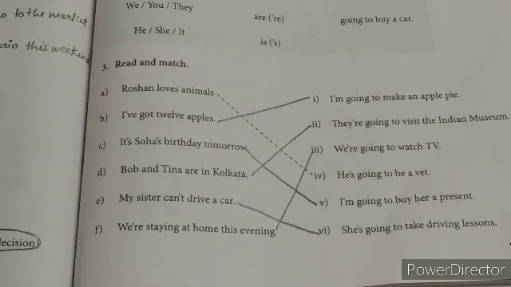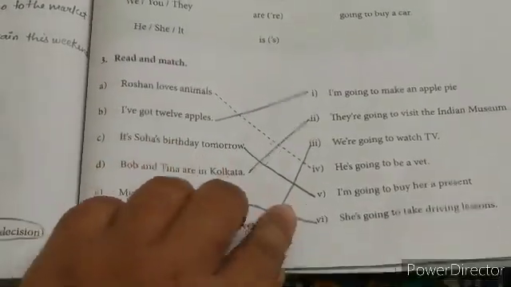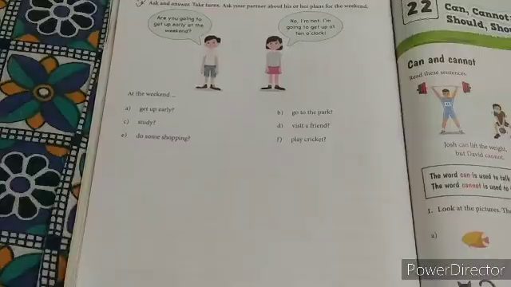My sister can't drive a car. She is going to take driving lessons. We are staying at home this evening. We are going to watch television. Now turn the page. Come to the next page.